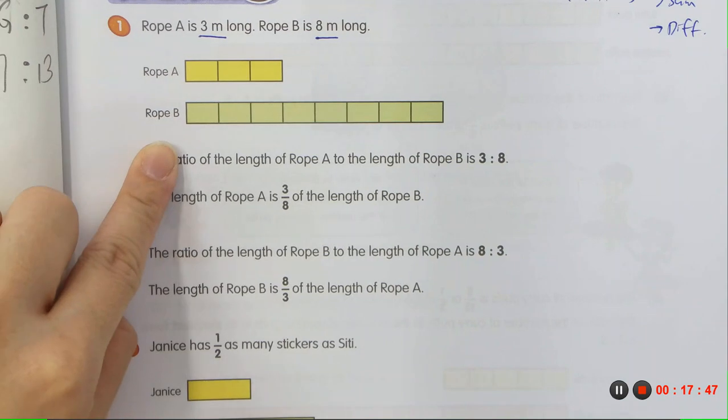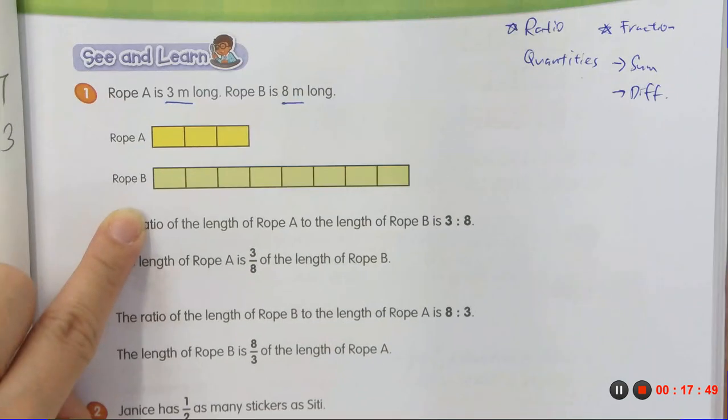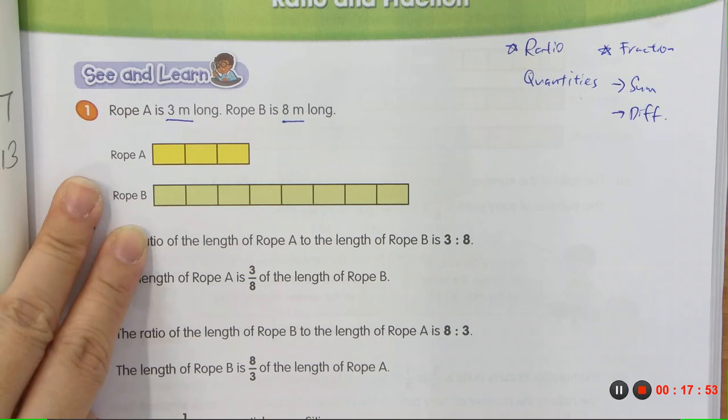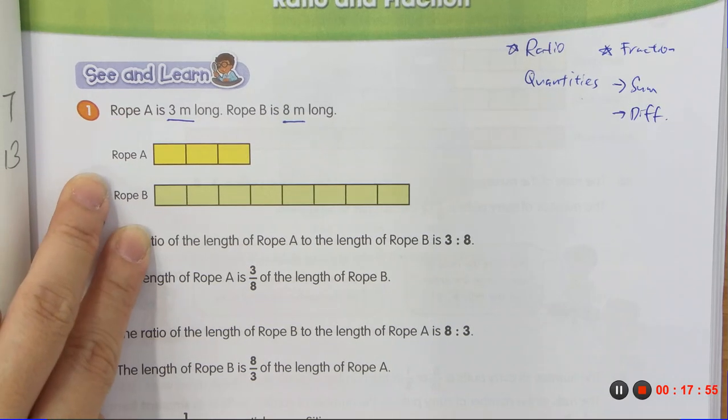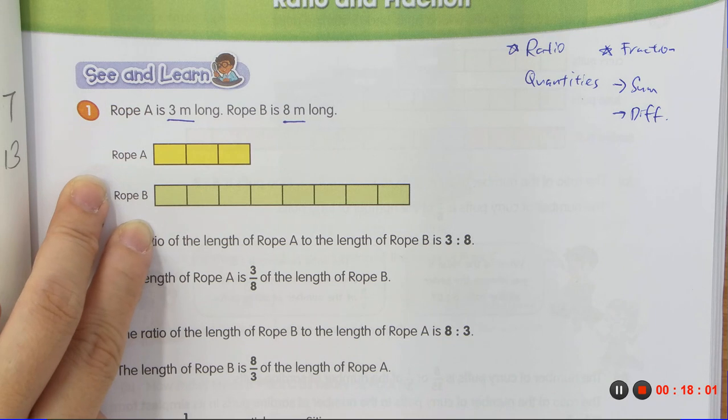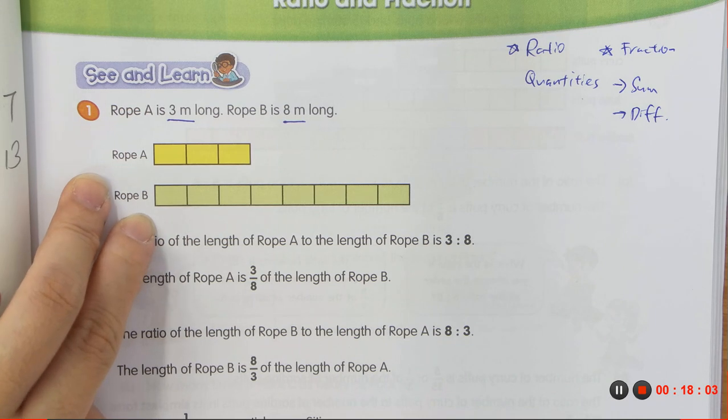Now you realize that the model is going to be the most powerful thing in this chapter, because you put the words into pictures. But yes, like how we did ratio for primary 5, if you don't like the model, then you must be very good with using the proportion method, the ratio method.